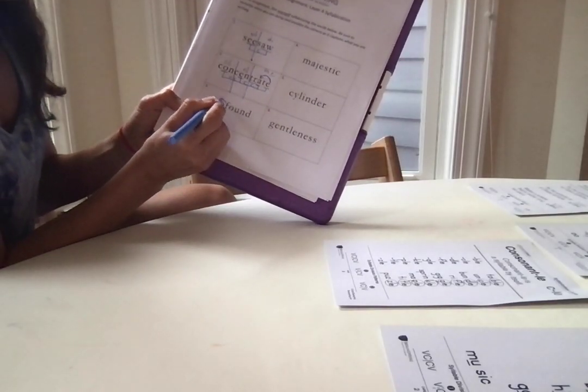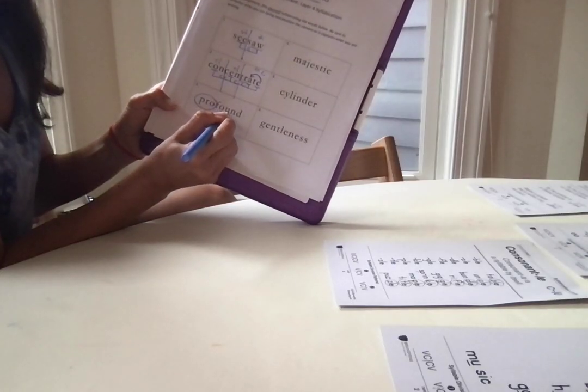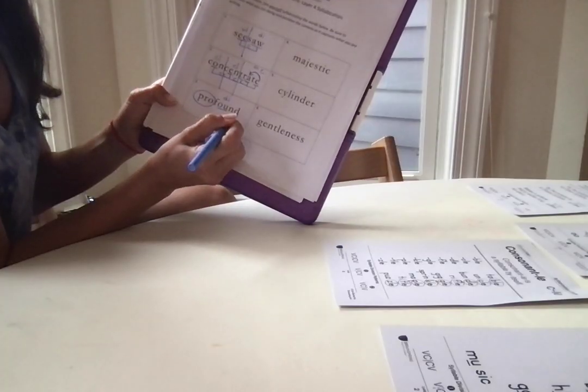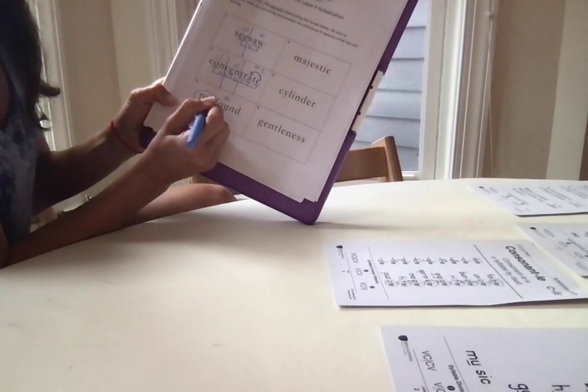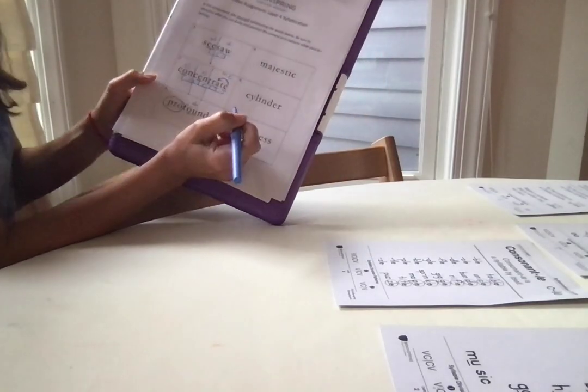I already see that there's an open prefix here, so I will circle it. Next, I will underline the vowels. O-U, that's a diphthong, and it's by itself. There's no other vowels here, so I can just read profound. On to the next one.